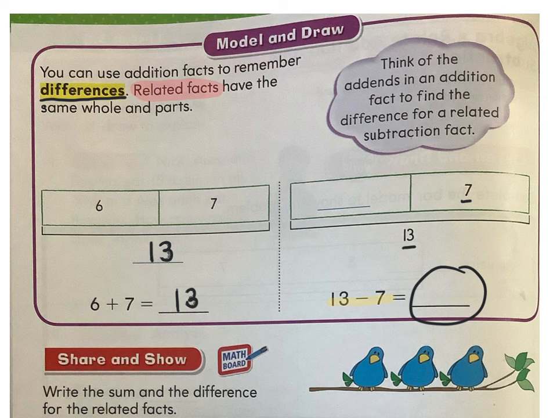Now if we think about what we know for our addition sentence, we already know that if you add 6 plus 7 together, you get 13. So we can use that information to help us solve 13 minus 7, which would equal 6.